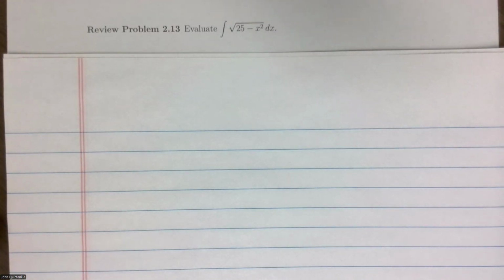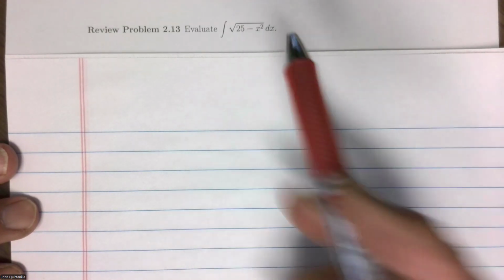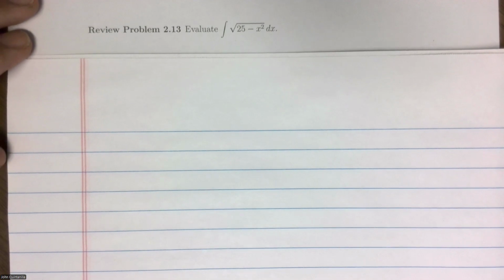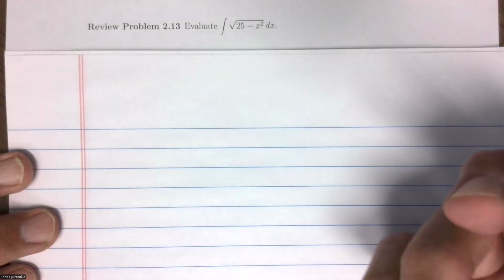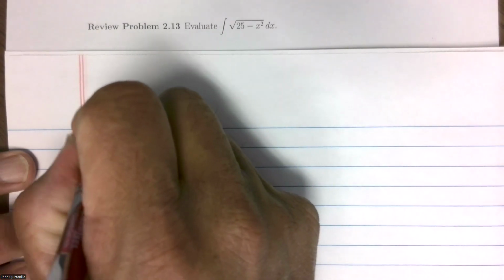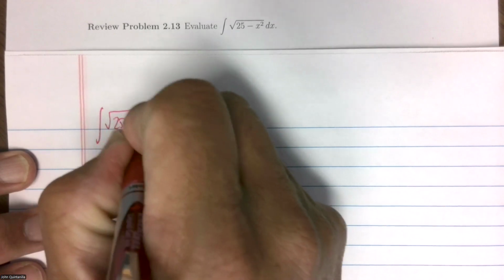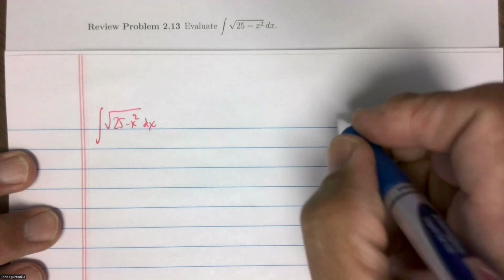As promised, take a look at the integral of the square root of 25 minus x squared. For this one, the tip-off is that I have something with the square root of a squared minus x squared. Let's write out the integral, the square root of 25 minus x squared dx. And the substitution that we'll make is a trigonometric substitution.